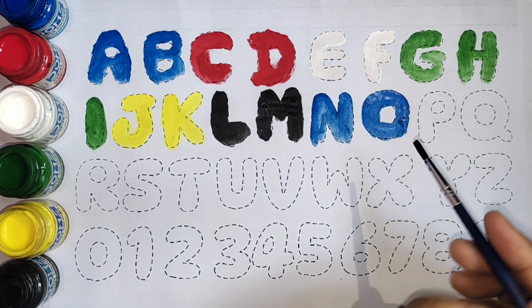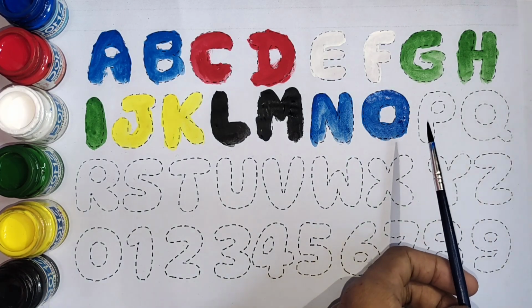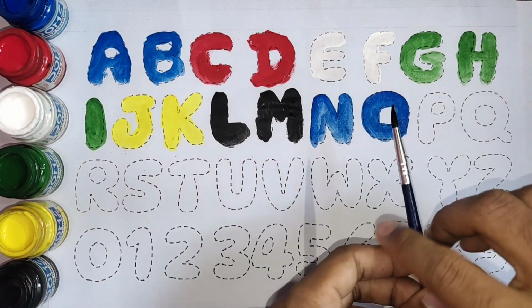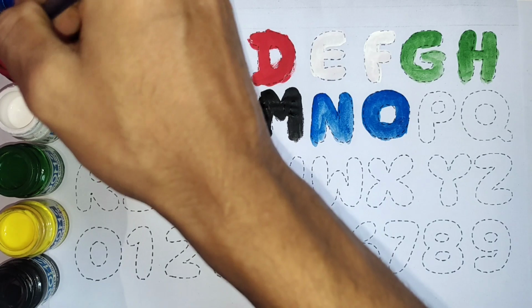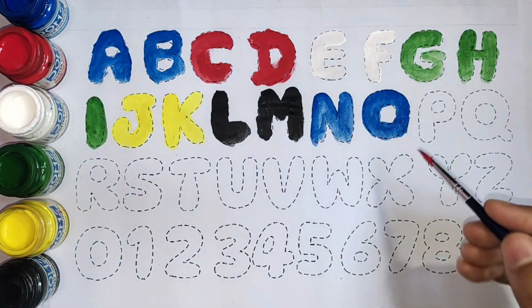Kids, the next one is P. P for parrot. And now we are using red color. P for parrot.